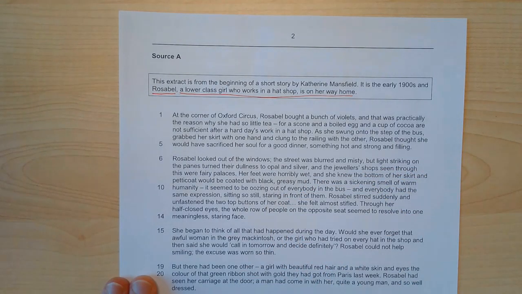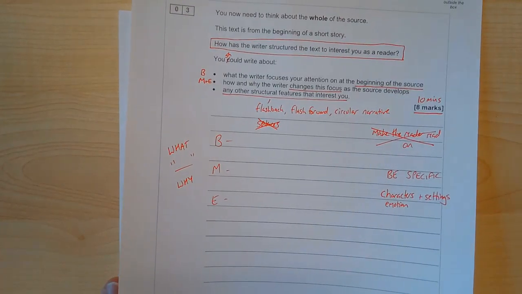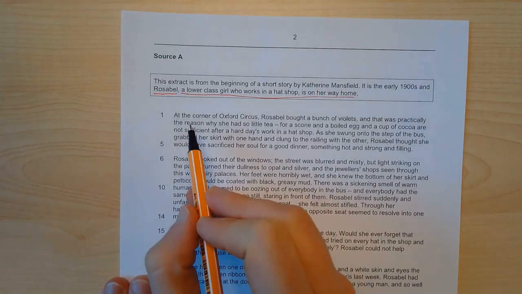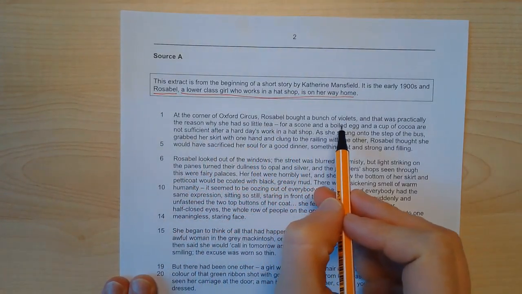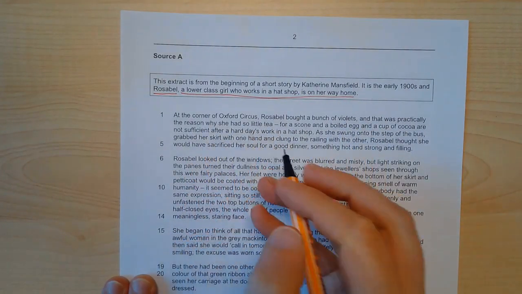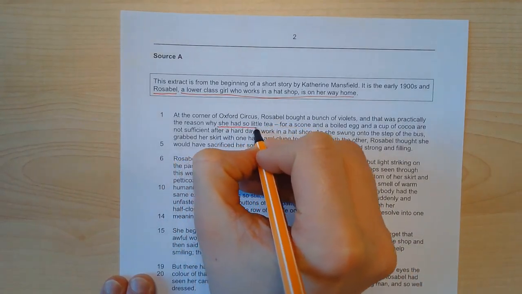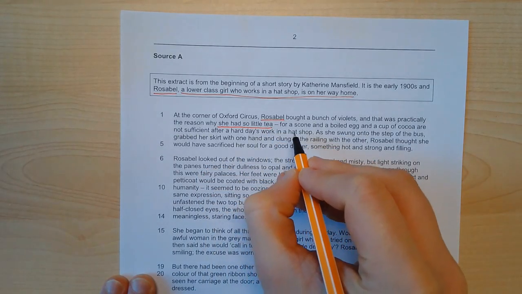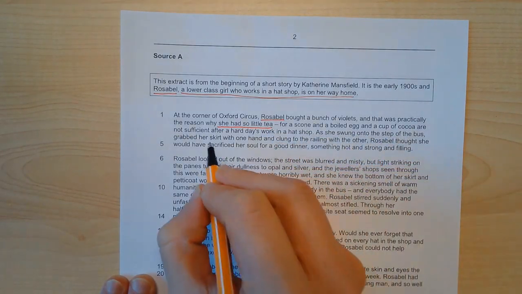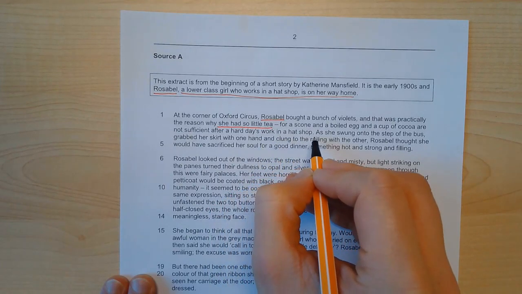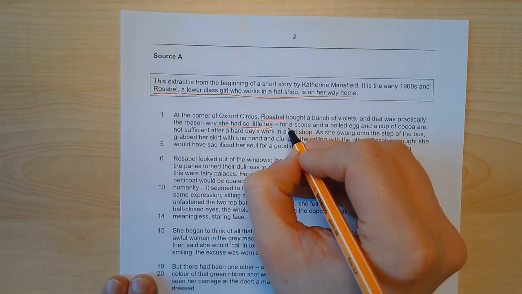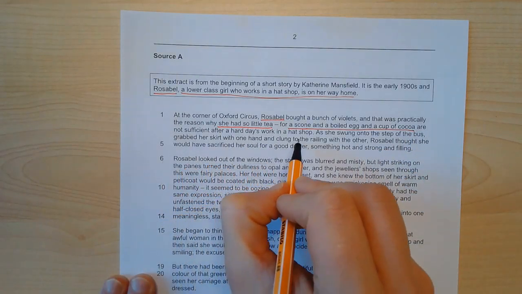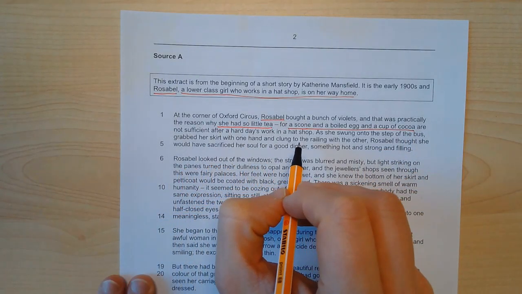The question asks us specifically to focus on what we focus on at the beginning of the source and why. So let's have a little look. At the corner of Oxford Circus, Rosabelle bought a bunch of violets, and that was practically the reason why she had so little tea. So straight away we've got this character called Rosabelle who's had little tea. For a scone and a boiled egg and a cup of cocoa are not sufficient after a hard day's work in a hat shop. So she had a scone, a boiled egg and a cup of cocoa, and not sufficient after a hard day's work in a hat shop, and probably not after a hard day's teaching either.